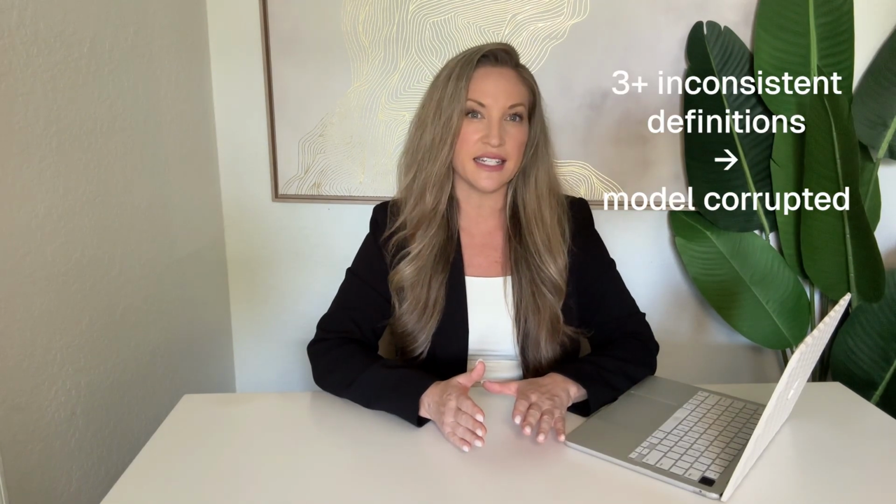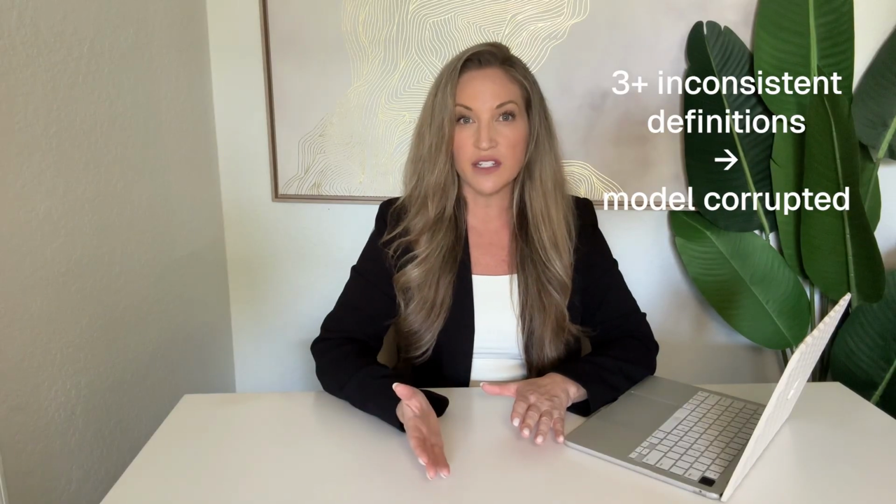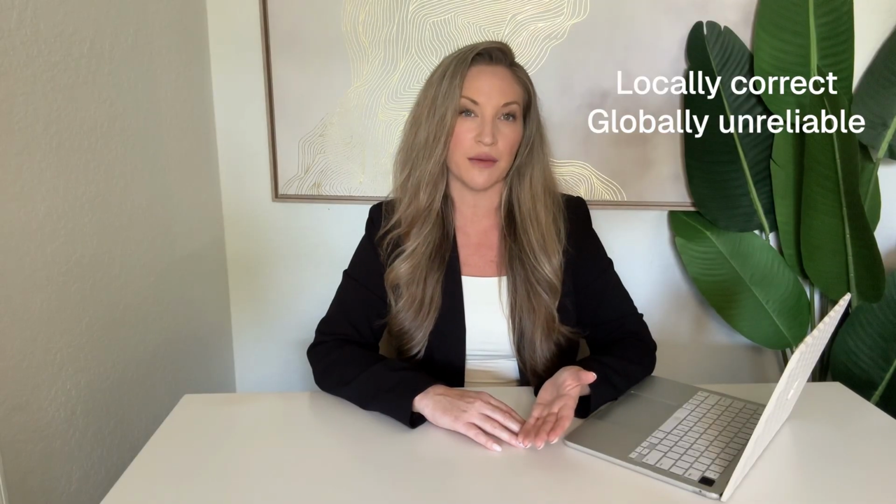The diagnostic I run for the data model takes under an hour. I pull a content type report, look for the same logical column defined differently across site collections, check managed metadata for duplicate or inconsistent term sets, and verify that the system of record for each shared data element is documented somewhere. When I find that 3 or more shared data elements have inconsistent definitions across the environment, I call the data model corrupted. Not because each inconsistency is individually catastrophic, but because rebuilding integrations on top of that inconsistency produces integrations that are locally correct and globally unreliable.